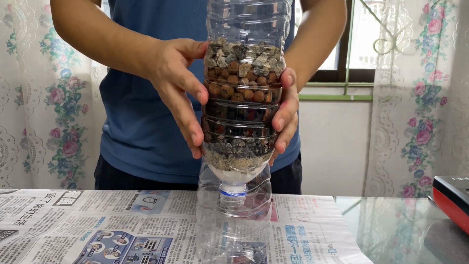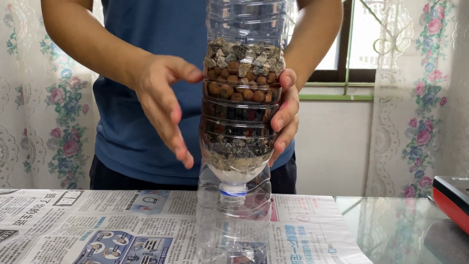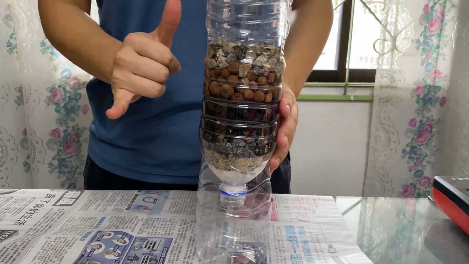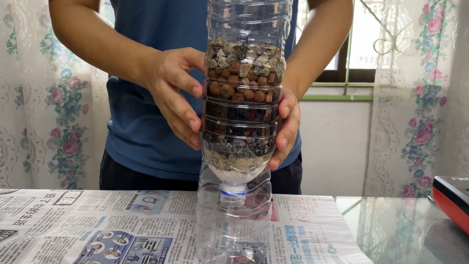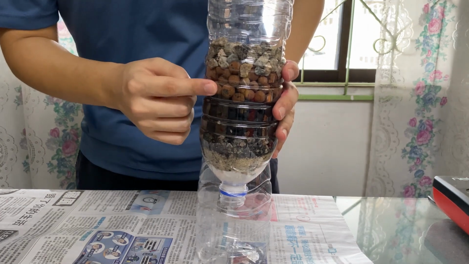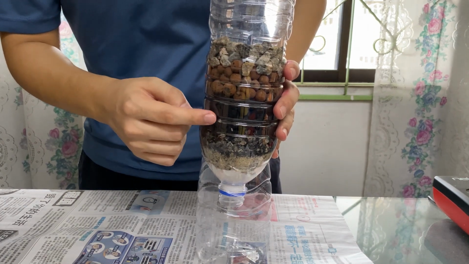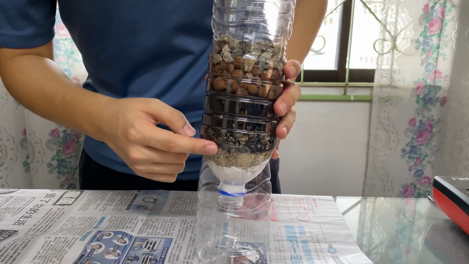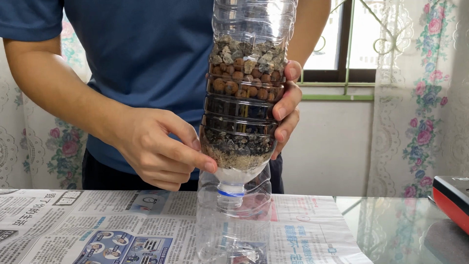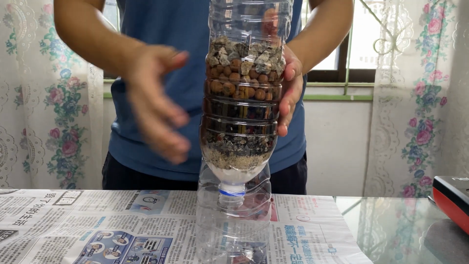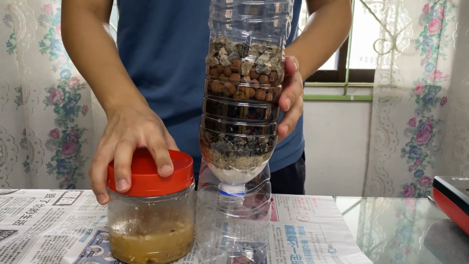Now I'm going to show you our water filter and also the filtering material. In this filter, we use 6 types of filtering material, which are the small rock at the first layer, and then the big gravel underneath, and then the charcoal, and then the small gravel and sand, and then the cotton in the last layer. So now I would like to pour the solutions into the water filter.